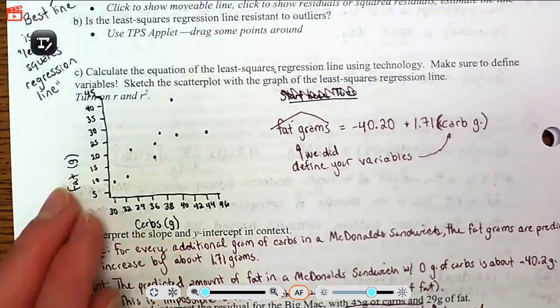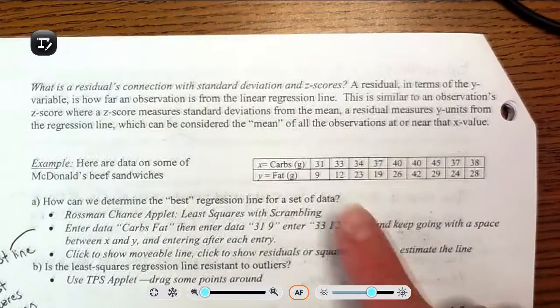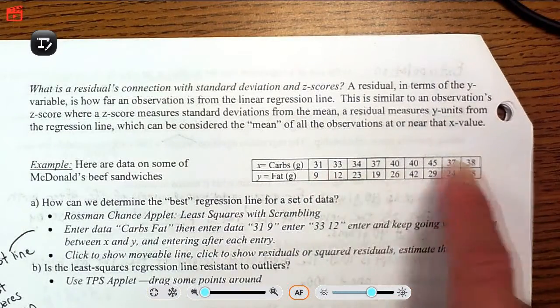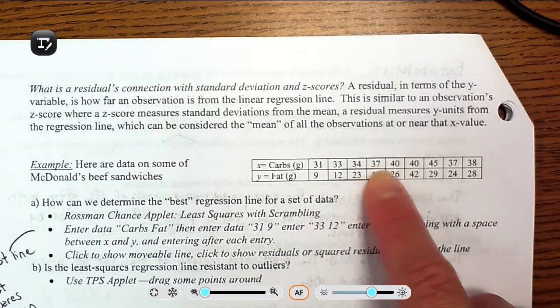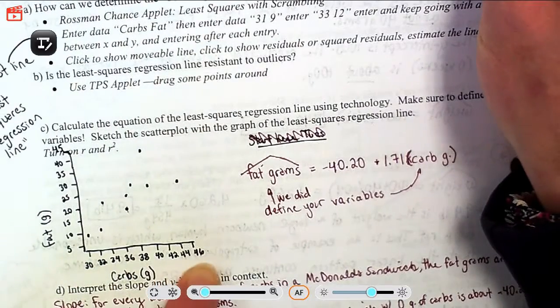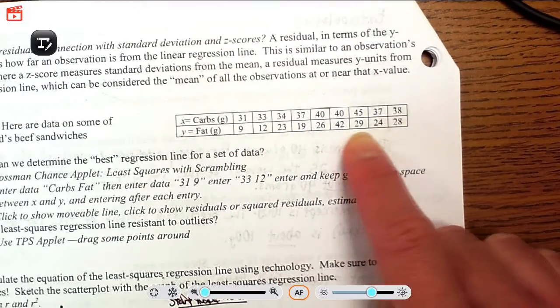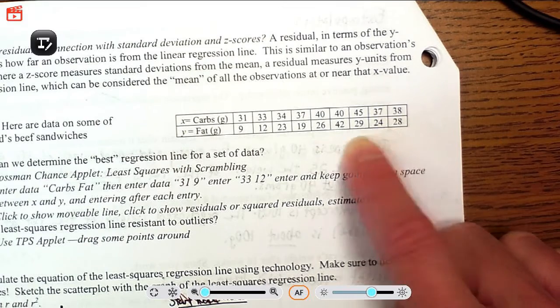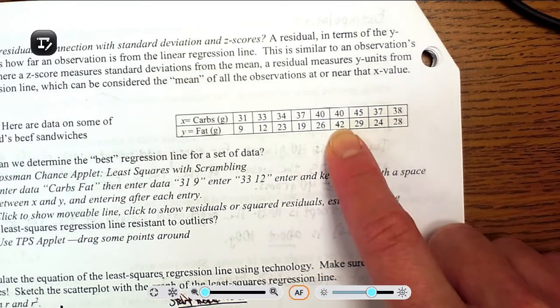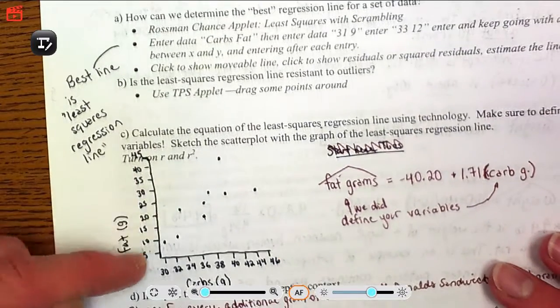So you put carbs on one side, fat on the other, and go from min to max. My lowest amount of carbs is 31, and my largest amount is right around 45. So I decided to start at 30 and count by twos. And my y's go from about 9 to about 42, so I decided to go from about 5 to 45 and count by fives.